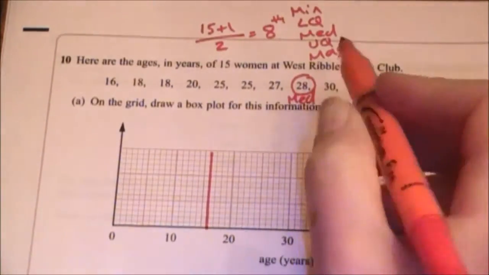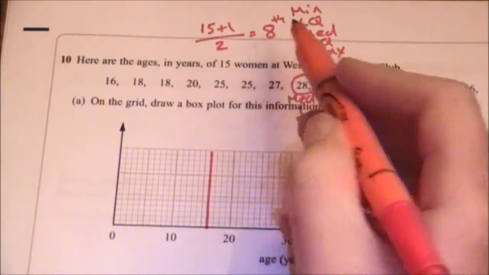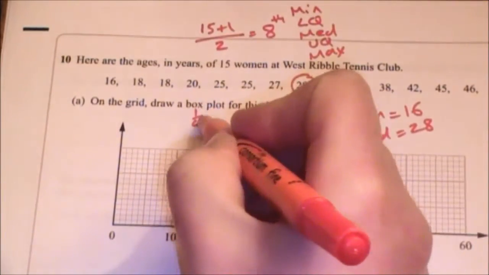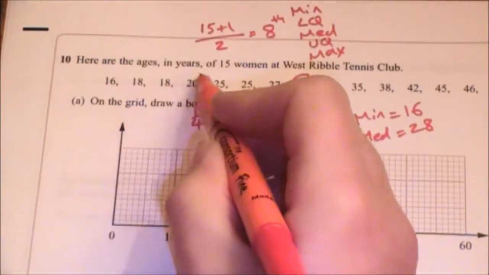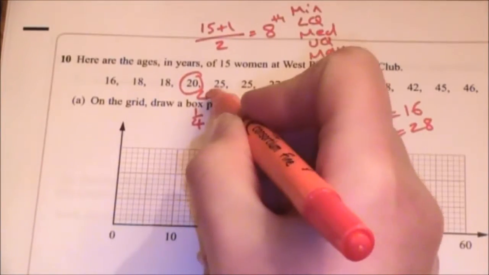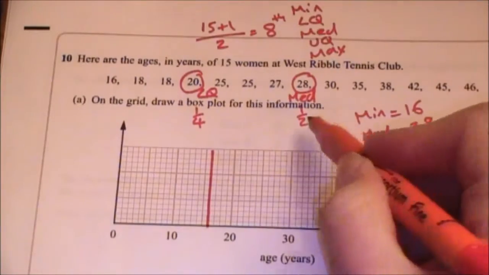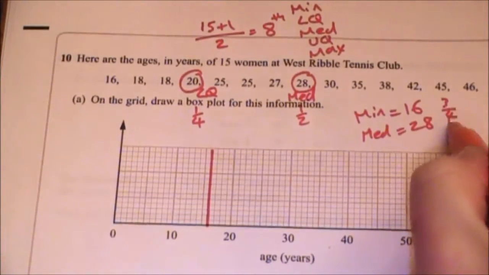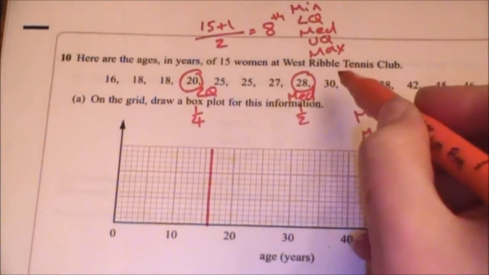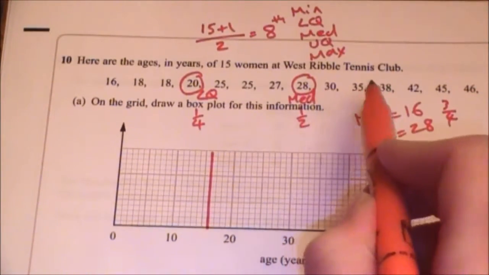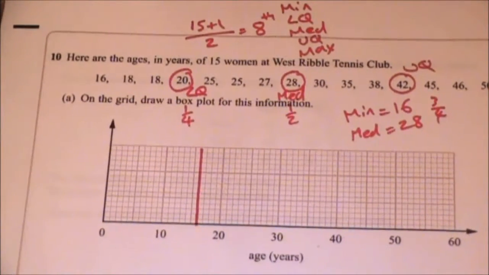Now I found the median, I can find my lower and upper quartiles. If the median, so the halfway value, was 8th, then in order to find 1/4, I would halve that. So I'm looking for the 4th person. 1, 2, 3, 4. And that there is my LQ. Now I'm looking for the upper quartile, which is 3/4, which would be the 4 and the 8, so the 12th person. So there was 8, 9, 10, 11, 12. So my upper quartile is 42.